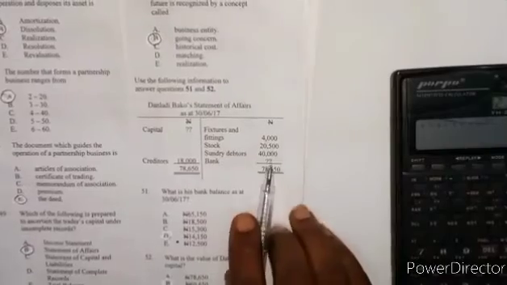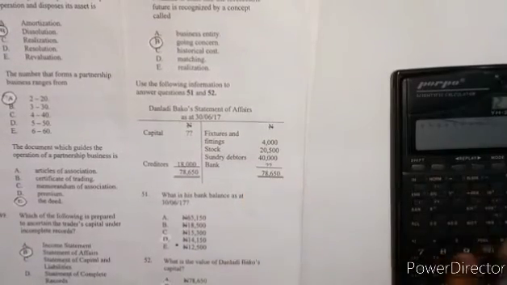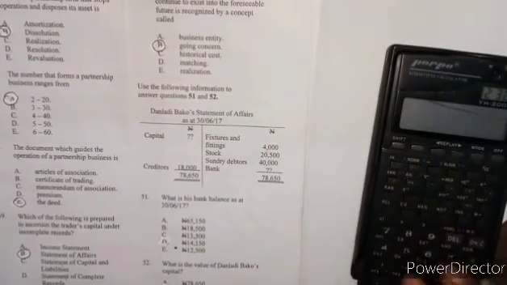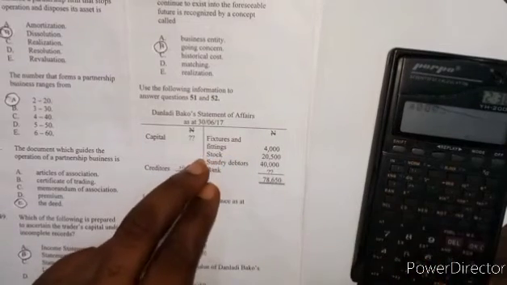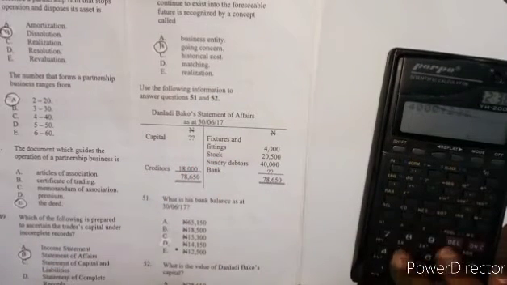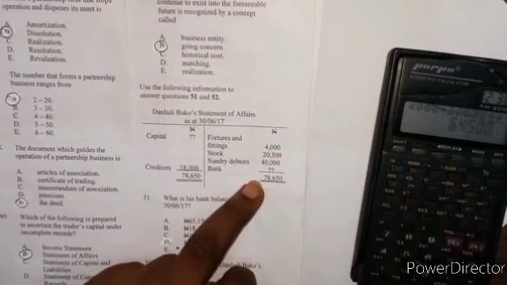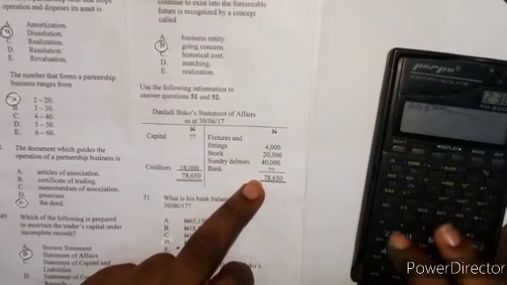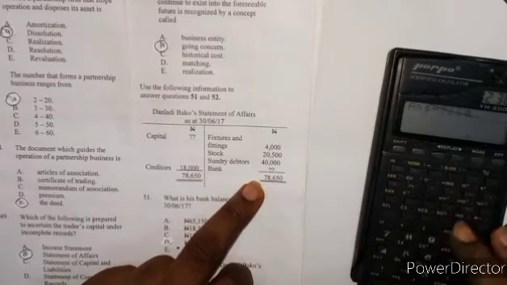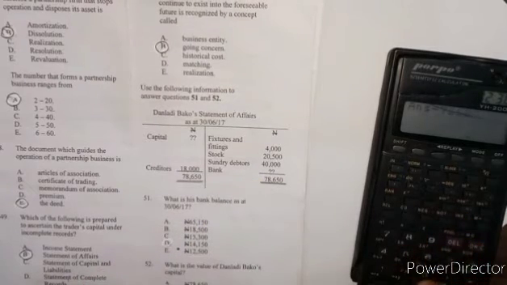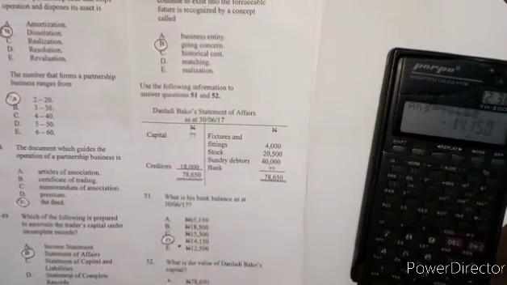So to get the bank is to add up this and deduct it from the total. So we now have 4,000 plus 20,500 plus 40,000, 64,500. Subtract it from 78,650. We have 14,150, which is D.